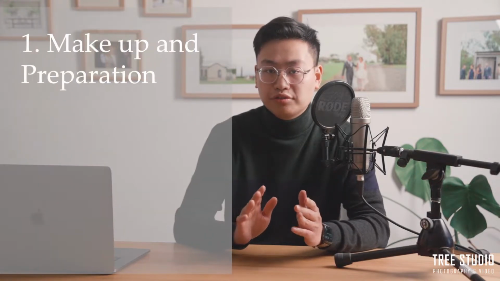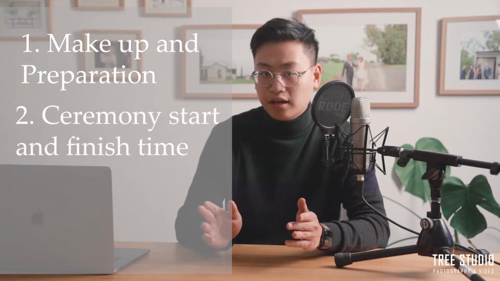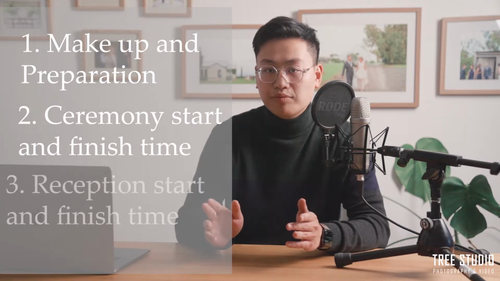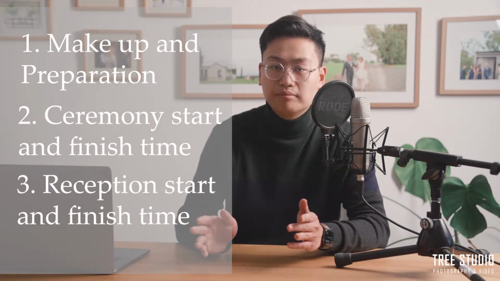So basically, there are several important time points you should roughly figure out before your detailed wedding timetable. So starting with your makeup and preparation time, then the ceremony time, followed by that is the reception start time and finish time. Alrighty, so now you have a rough version of the timeline on your hand. We're almost there for a detailed wedding timetable.